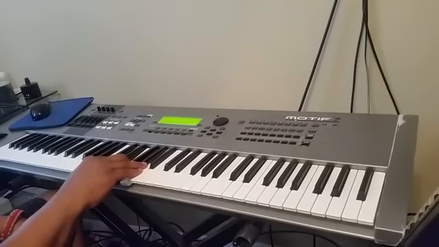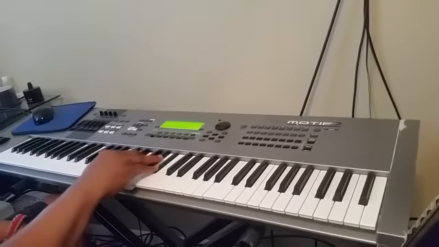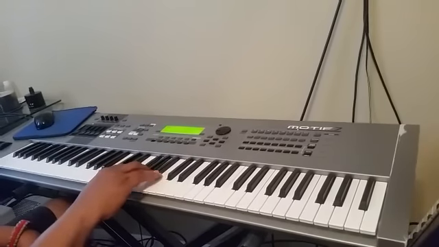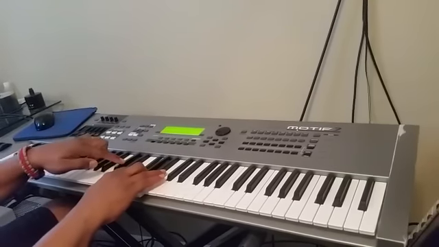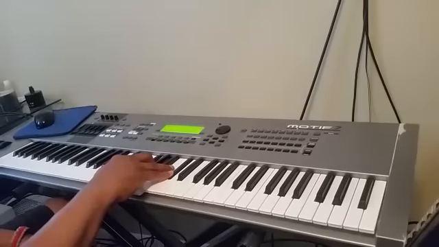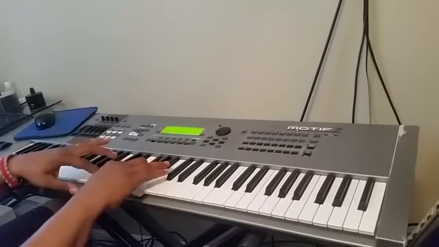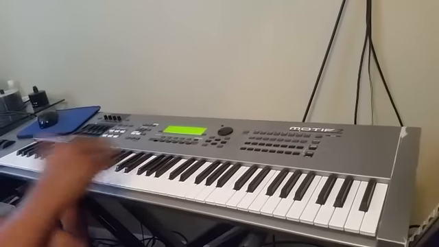So C6, C major 7, C dominant 7. D6, whole step forward. Back to the D. Major 7, half step back. Let's go back to D. Dominant 7, whole step back. 1, 2. So we're going to play that in every key.